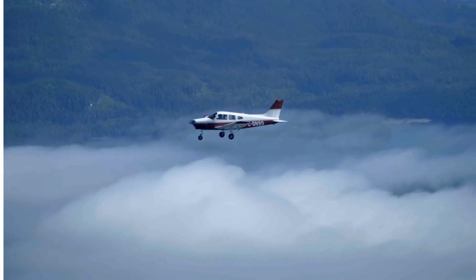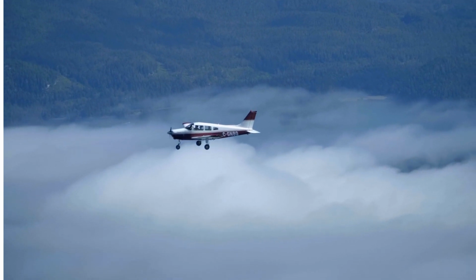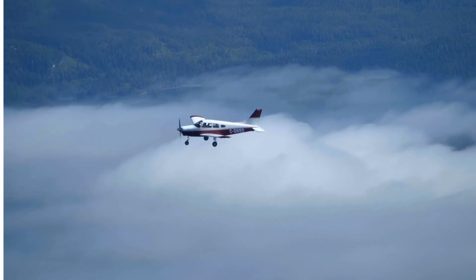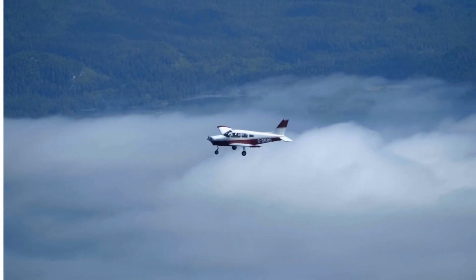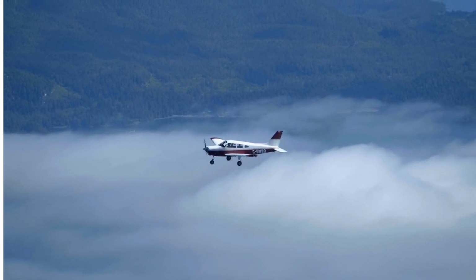Cross-country flights are a major milestone in every pilot's journey. Whether you're a student preparing for your first solo beyond the local airport, or a private pilot planning a weekend getaway, cross-country flying demands a higher level of preparation and decision-making.